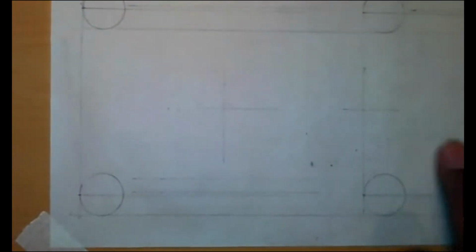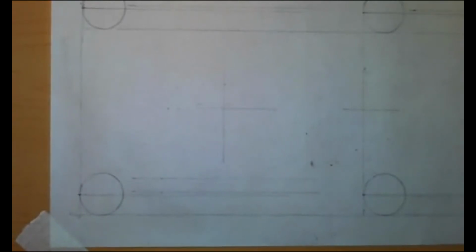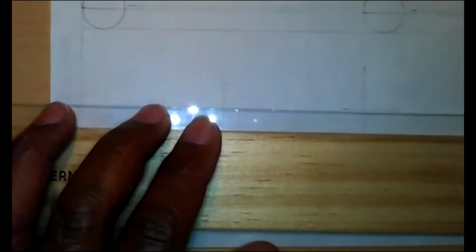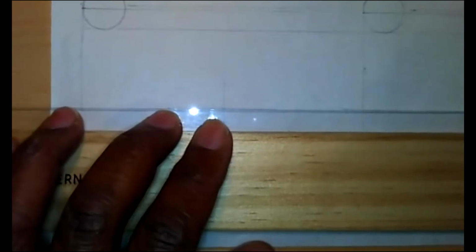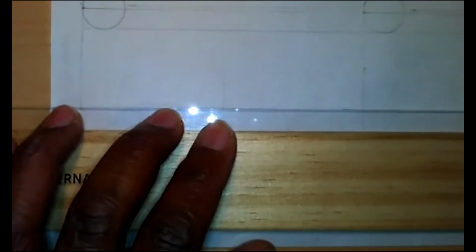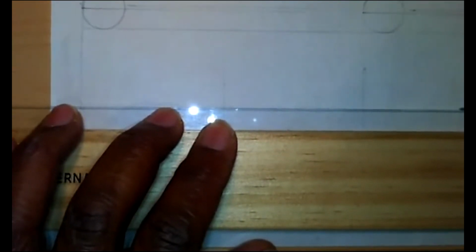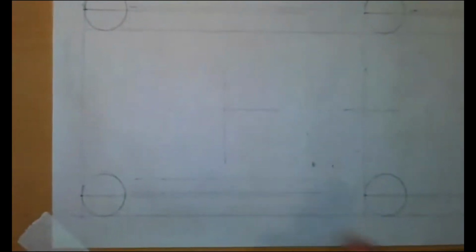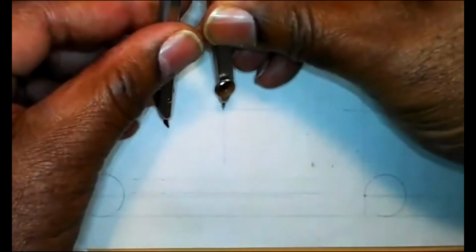I've already established the center points for my two circles. I did that because I wanted to have the same location within both quadrants. And then I just measured off my 1 inch.